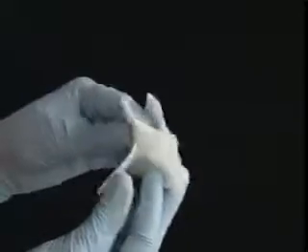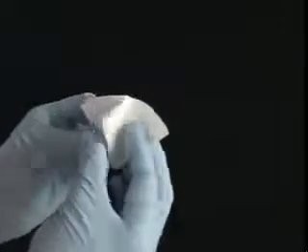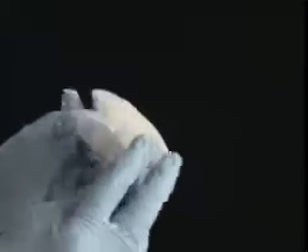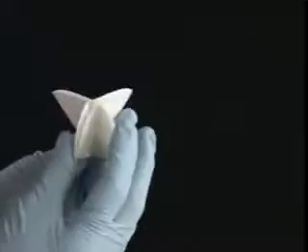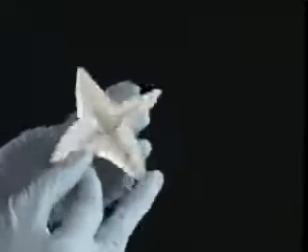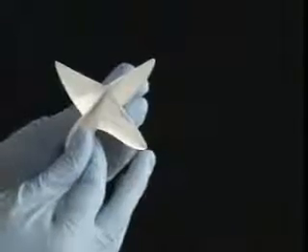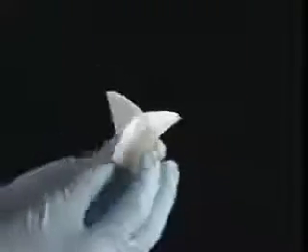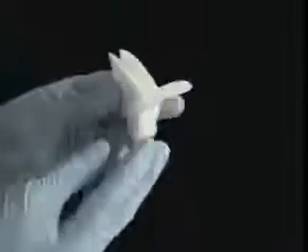Notice how it now forms a sort of X. Open it slightly and do the pinch and push move once again, this time in the opposite direction. As you can see, you're already halfway there. You should have 4 main sections.